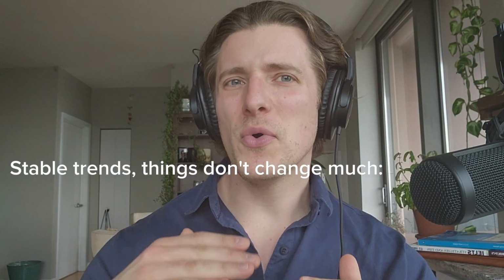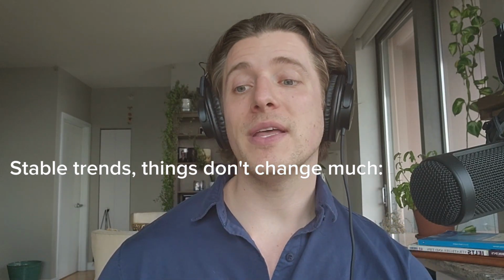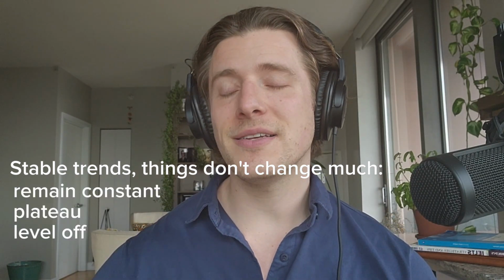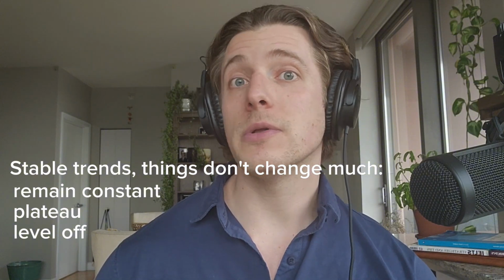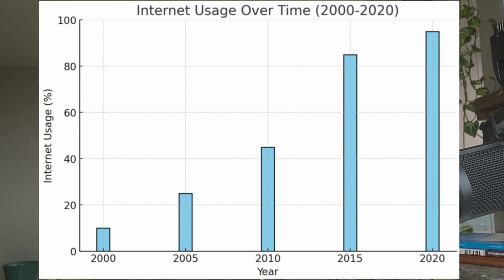Now, if some of the trends are stable or they don't change too much, you could say that they remain constant, plateau, or level off. Remember, for all of these terms, make sure to use them in the right spot. They won't always fit every context for every graph. So, referring to our example bar graph, let's look at some meaningful comparisons. And let's think about some other ways that we can refer to these trends.